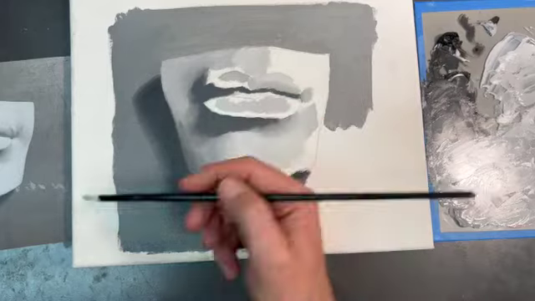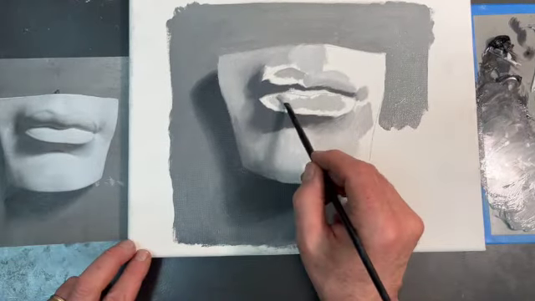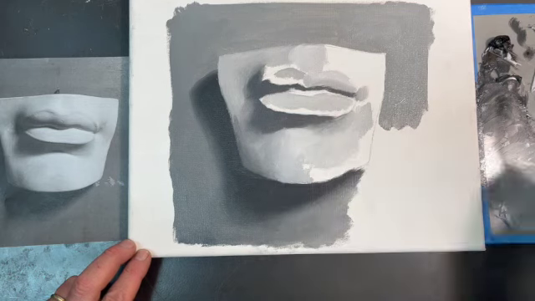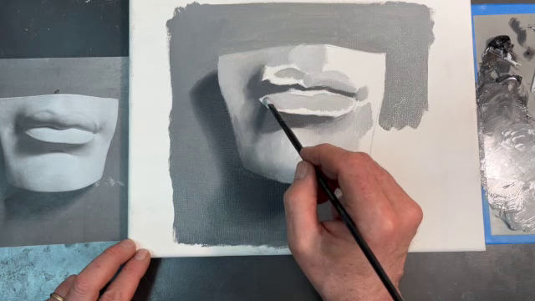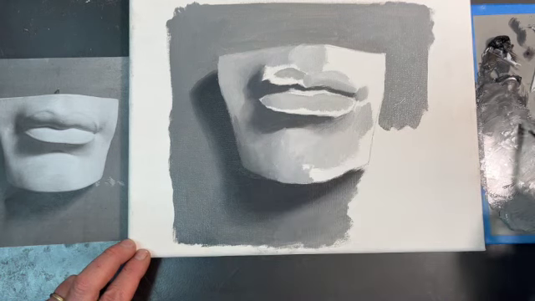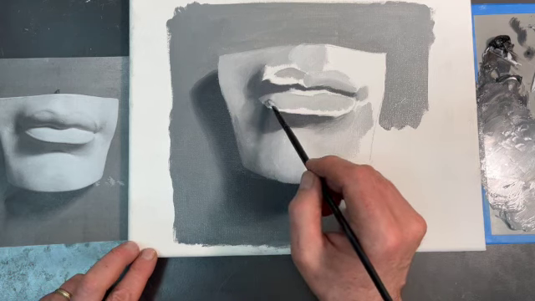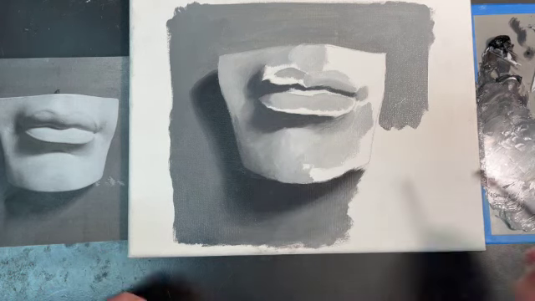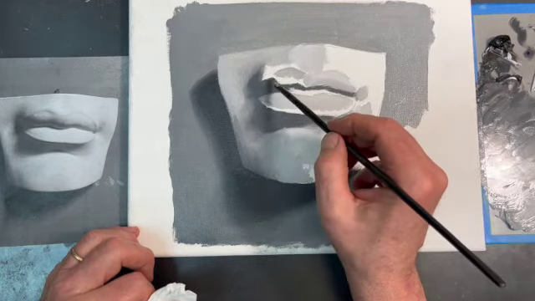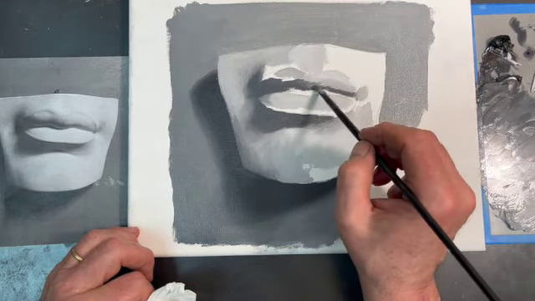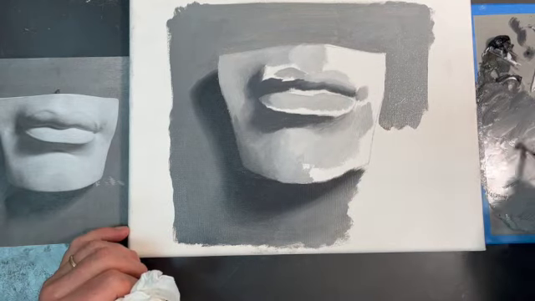And this is actually a good practice to do if you have a printer at home: you can print out a color picture in black and white. I suggest doing this because it's a great way to understand values and to create form. And we're doing this rather quickly. I don't think this painting took any more than an hour, maybe 90 minutes, an hour and a half or so. They shouldn't take too long.